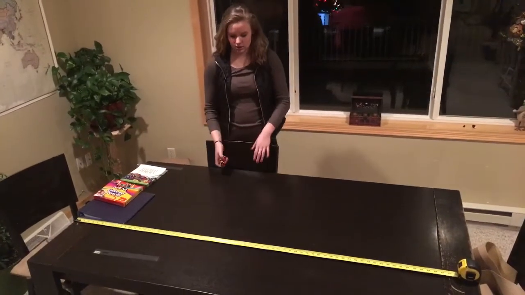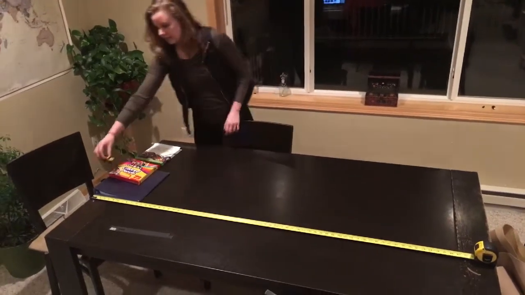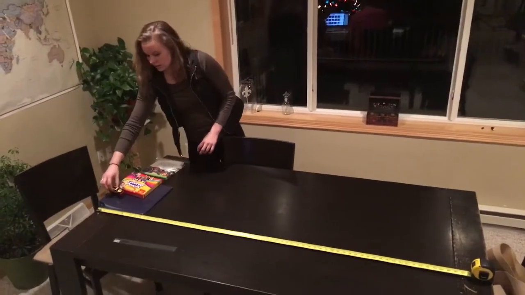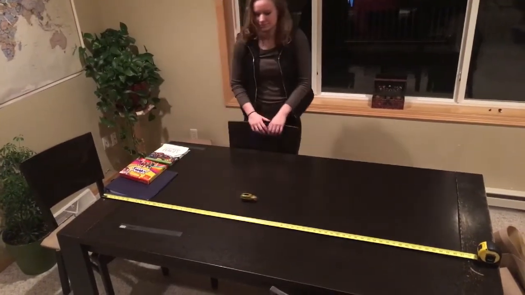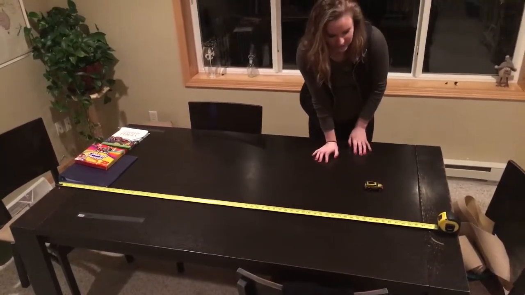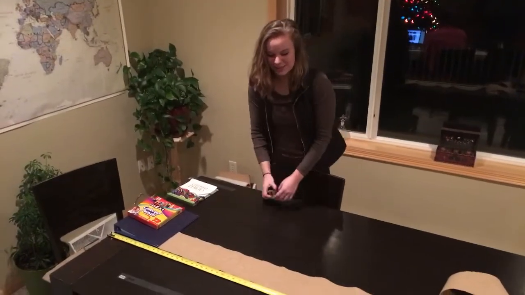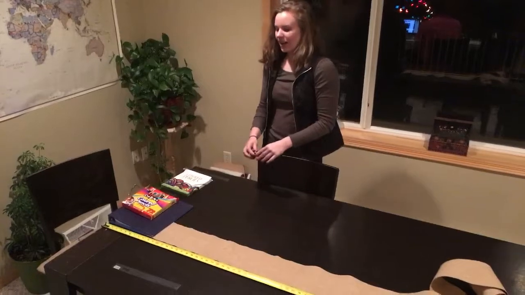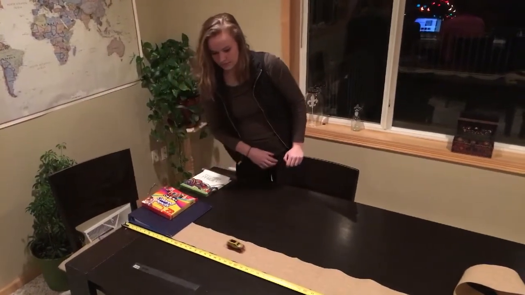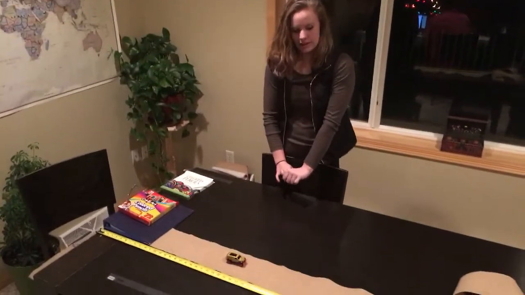Alright, for the first surface, we'll be using just the table, which is very smooth. And we will always put it at the back of the inclined plane just to make sure that the results are always the same. So here we go. And then it went about 58 inches. So the next surface we'll be using is this burlap, which is a little bit rougher. And then we'll always put it at the end of the inclined plane. So 3, 2, 1. And this time it went about 23 inches, which is shorter than last time.